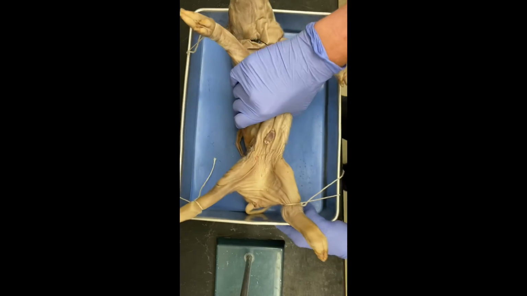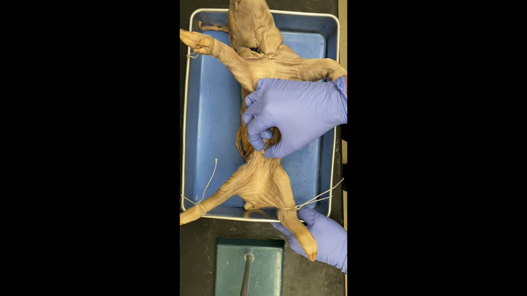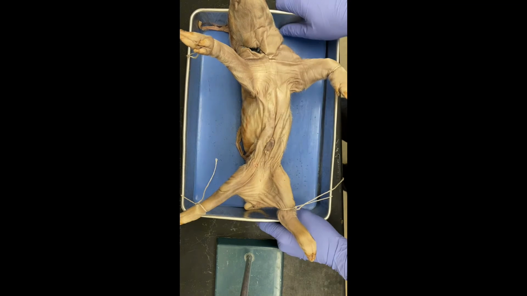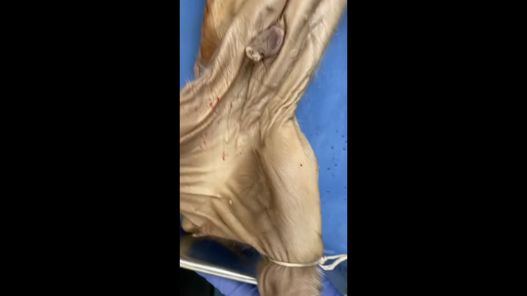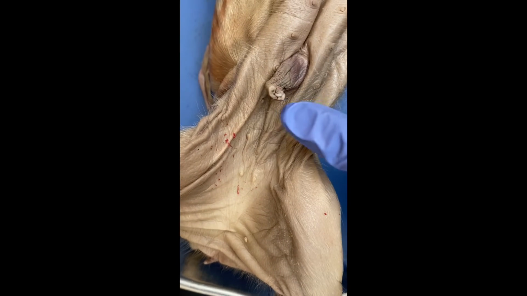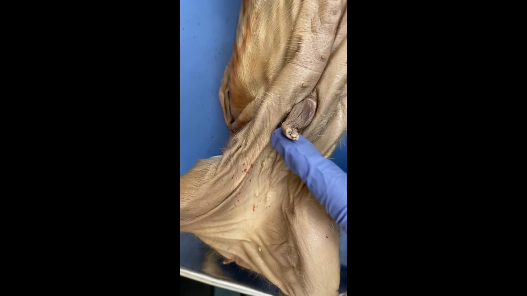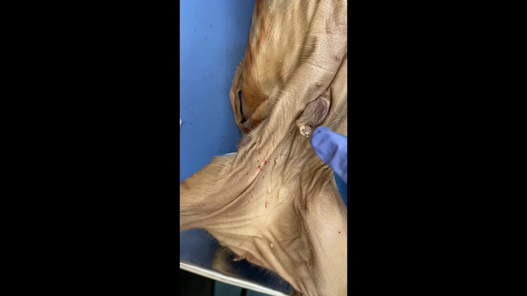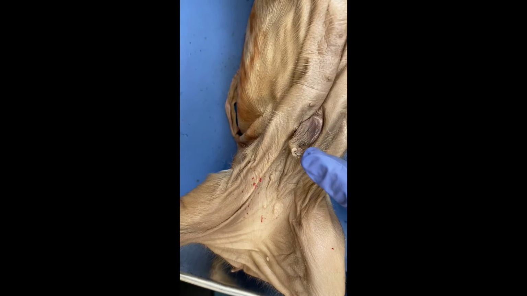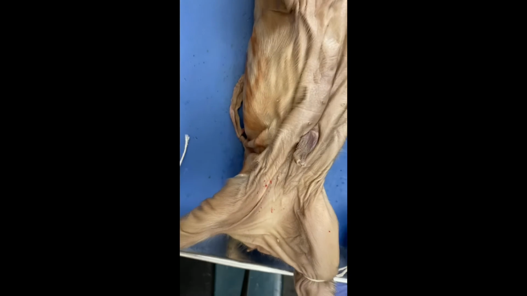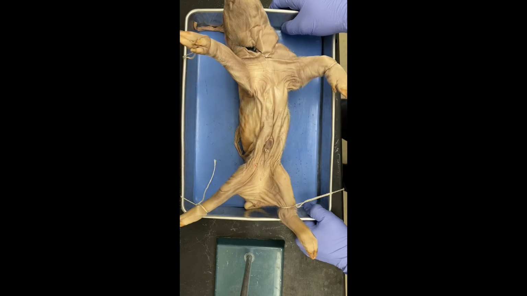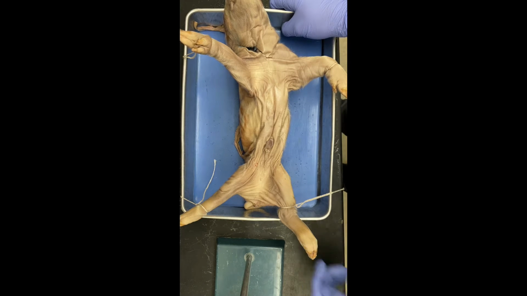The umbilical cord is right here, and it provides blood to the fetus when it's in the parent. And when you get close, you can see that the umbilical cord has two umbilical arteries and then the umbilical vein, which provides blood flow from the mother to the young. The umbilical artery is there too, and the blood flow goes through the artery and comes back through the vein.